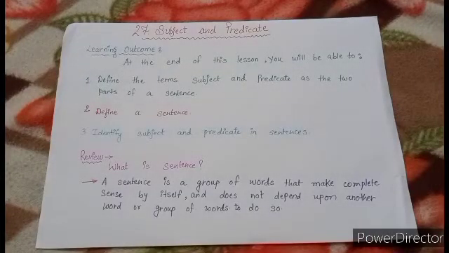So let us see its learning objective. By the end of this lesson, you will be able to define the term subject and predicate as the two parts of a sentence. You will also be able to define a sentence. You will be able to identify subject and predicate in sentences. So, are you all ready? Let's start then. Review.